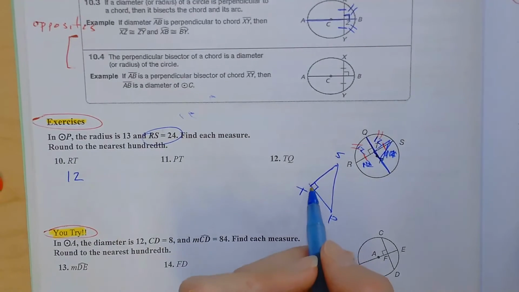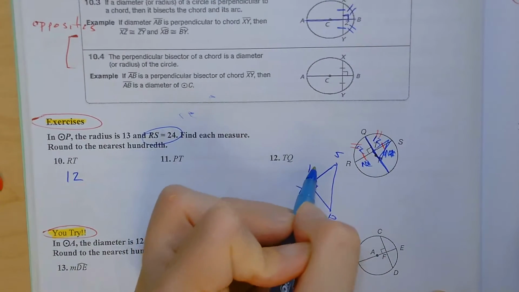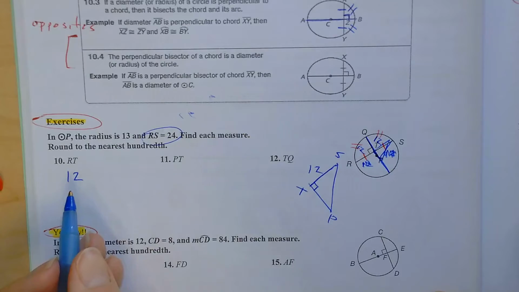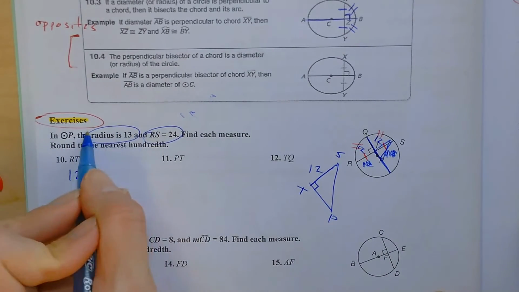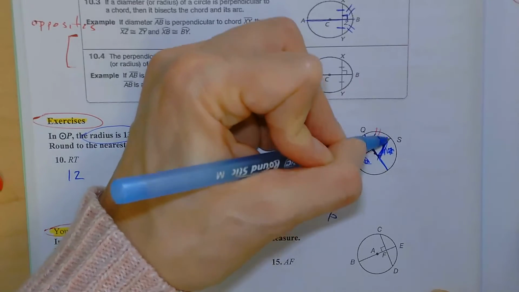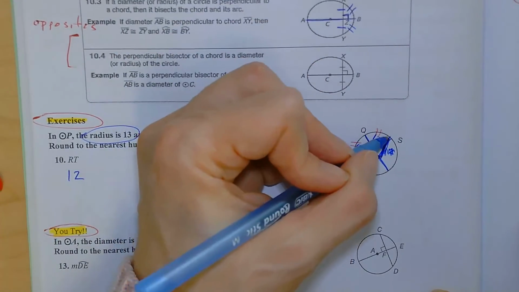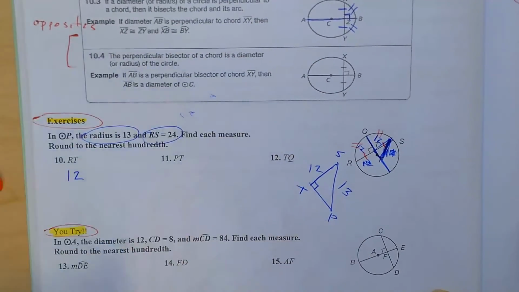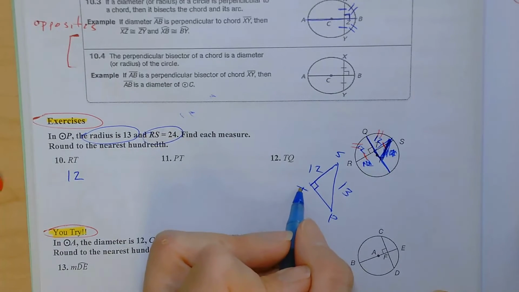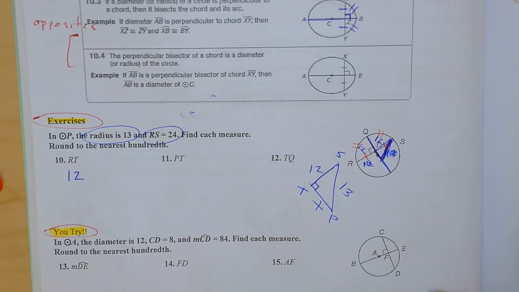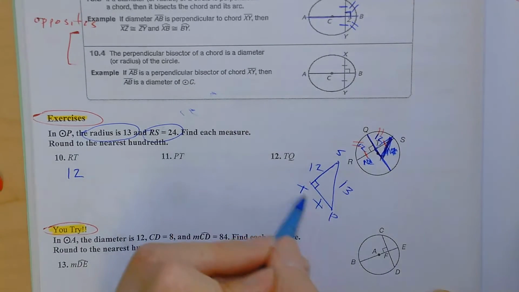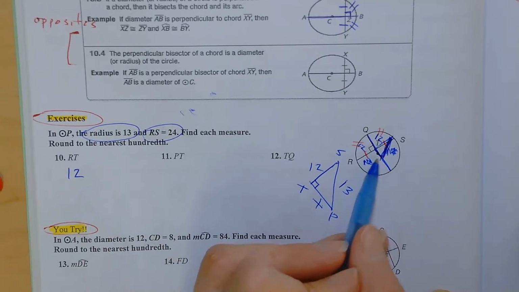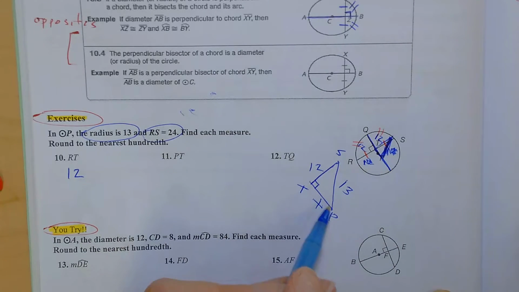Okay, so this piece from S to T was 12. We just got that because RT and ST match. And then they told us that the radius is 13. So the piece of the triangle that I just drew in right there is the radius. That is 13. And they would like us to find this PT. So I'm going to put an X on it. So you might start seeing, oh, they're making us use triangles in this chapter. We're going to be doing Pythagorean theorem on pictures like this in order to find the missing piece right here.